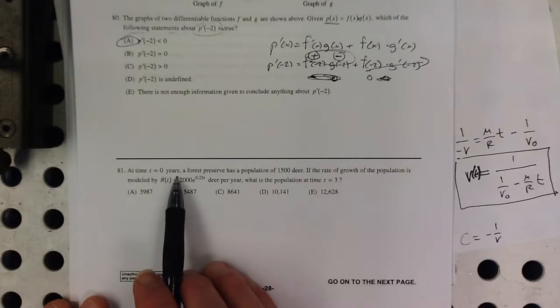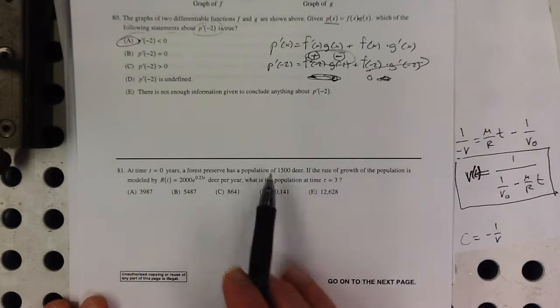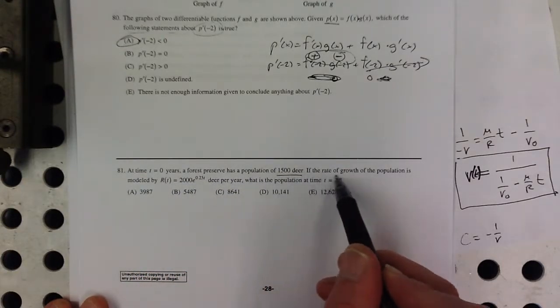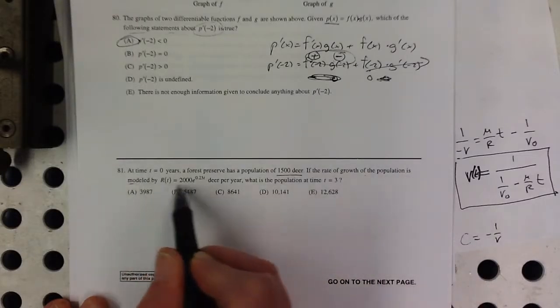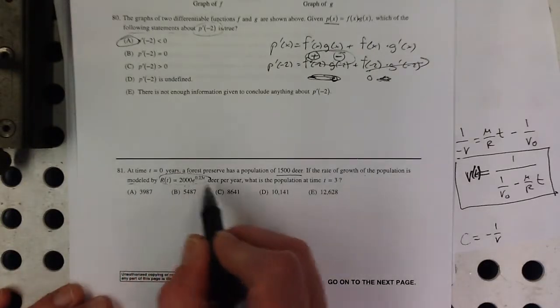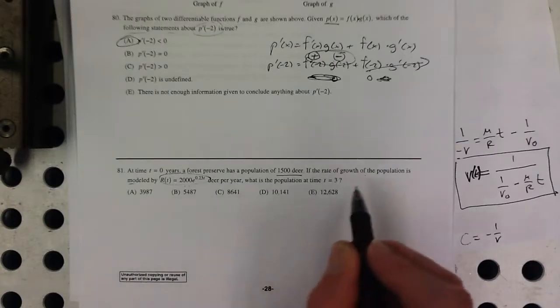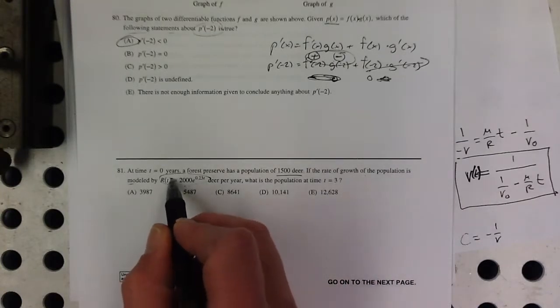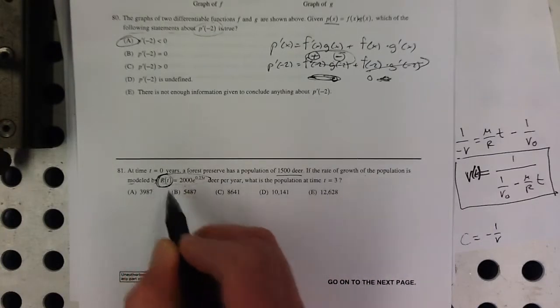At time t equals 0 years, a forest preserve has a population of 1,500 deer. If the rate of growth of the population is modeled by, okay, so this is regular old exponential growth, deer per year, what's the population at time t equals 3? Oh, the rate of growth is modeled by this.